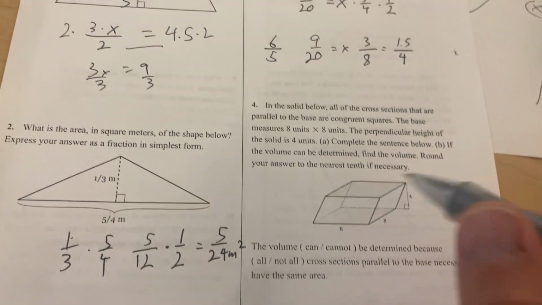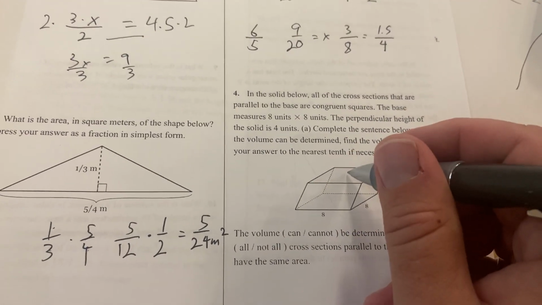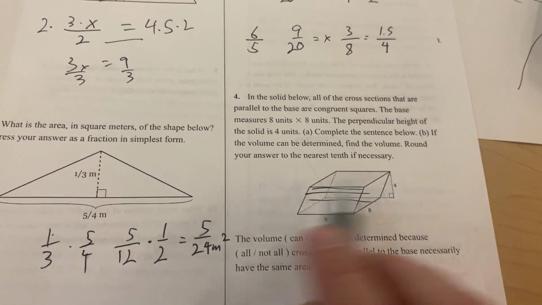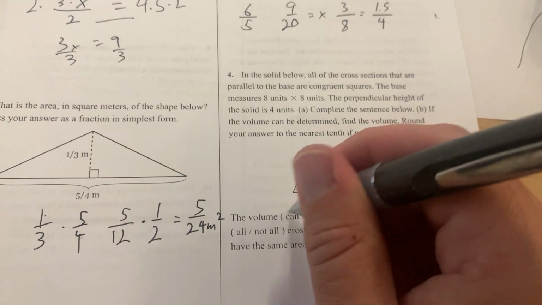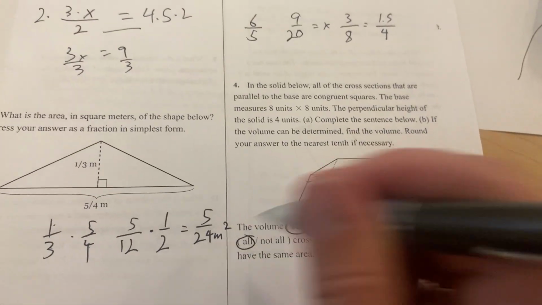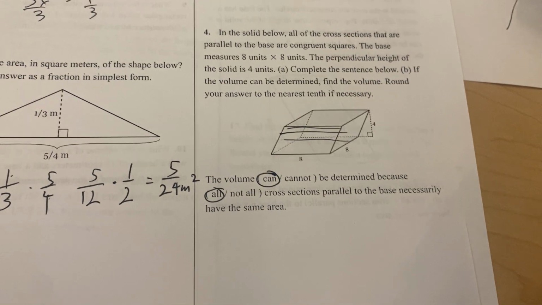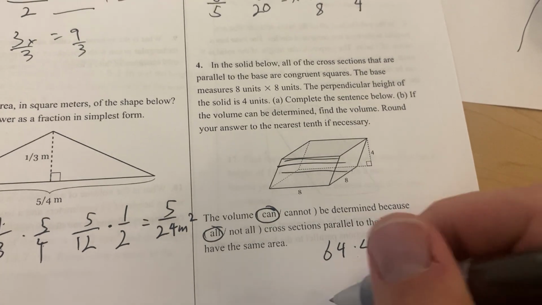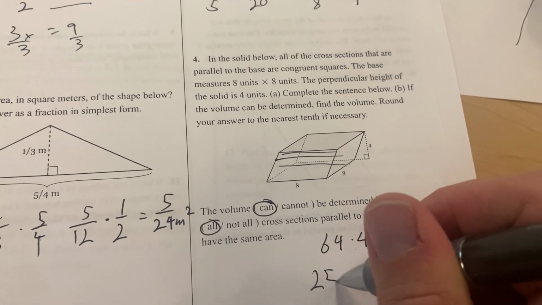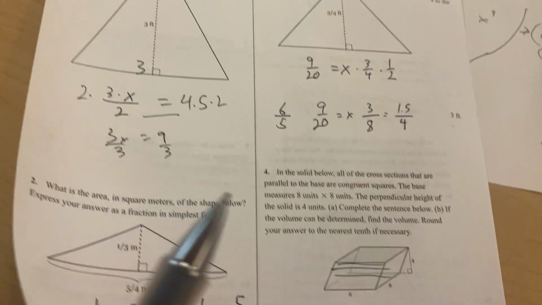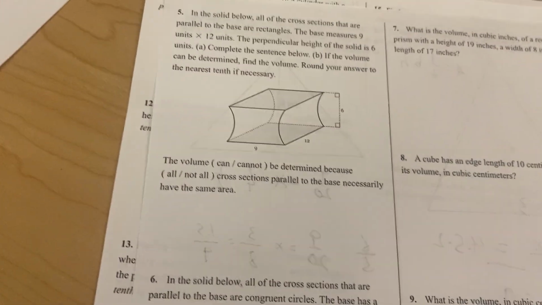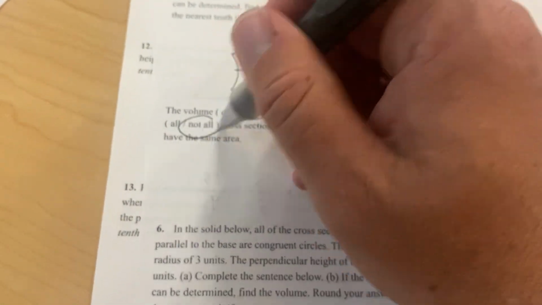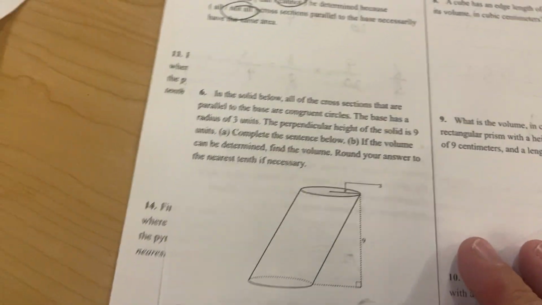Number 4, here's the deal. If the base and the top are the same, and it looks like you could draw a line anywhere through and cut through this 3D shape, and it would be the same base, you can calculate the volume because all of the parallel cross sections are going to have the same area. My area is 8 times 8, which is 64. I multiply that by my height, which is 4. That's 256 for my volume. On this one, if I cut through the middle, it's skinnier. Volume can't be determined because not all of the cross sections are going to be the same.